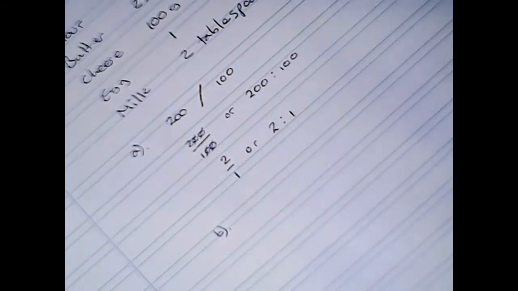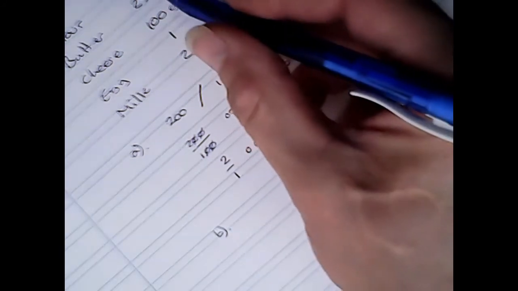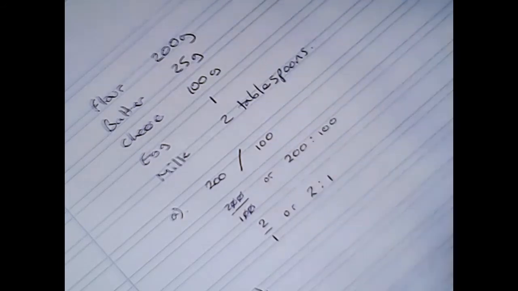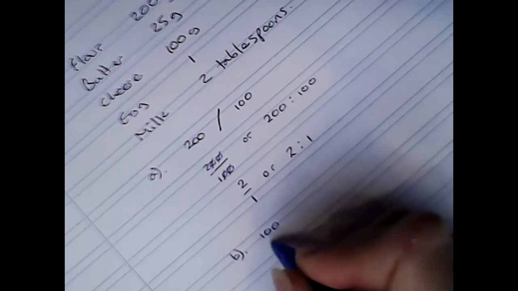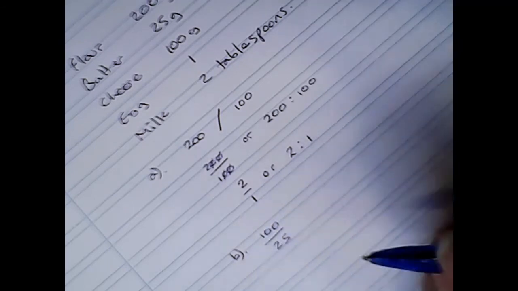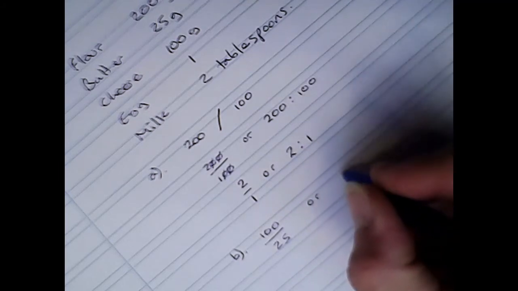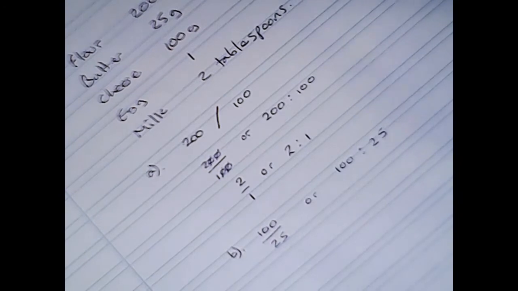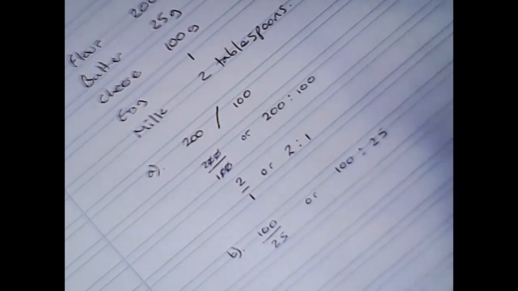And again, the other ones are simple then really. The B, we want the mass of cheese to the mass of butter. So here we have 100 to 25. Again, we can write it down in 2 different ways. We can either write it down as 100 over 25, yeah? Or we write it down as 100 to 25, like that, okay? Generally, I write things down like this with ratios, but I say you can write them both ways, okay?